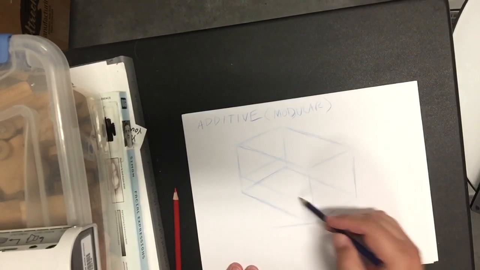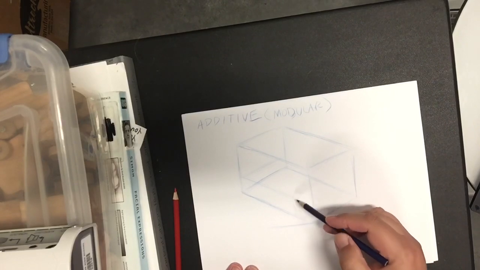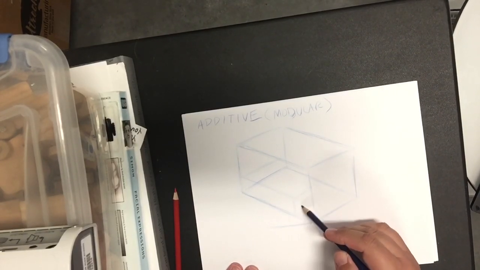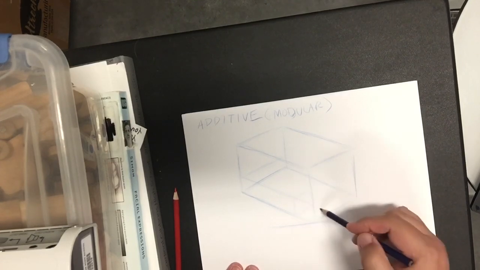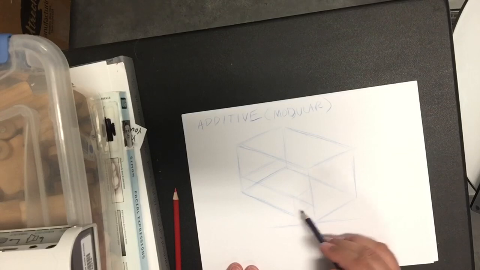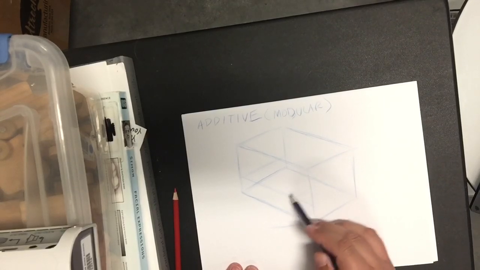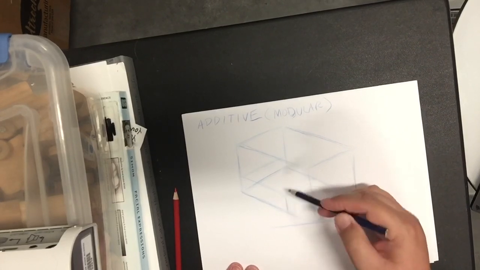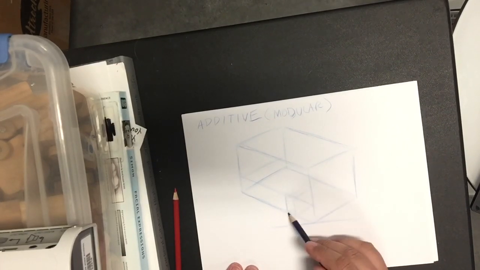So this will partially be subtractive, okay? But then right around here, I'm going to actually add on. I'm going to move this up a bit to there. All right, I've got this part that juts out here.